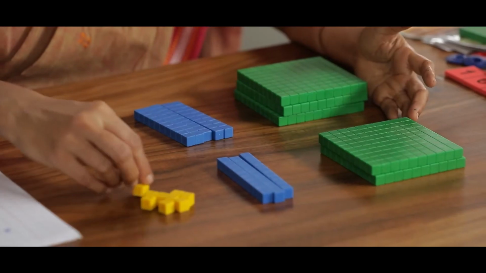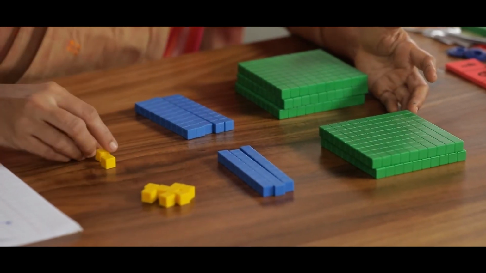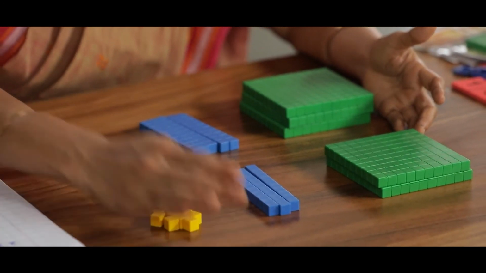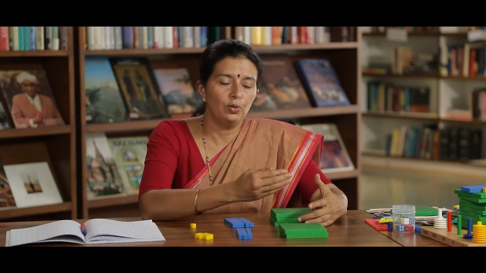We did comparison of two-digit numbers. How did we do it? Using one-to-one correspondence, putting them in an order. Instead of doing the same way here, since they know counting, they are also aware of the big and small numbers. That concept can be used here to teach.